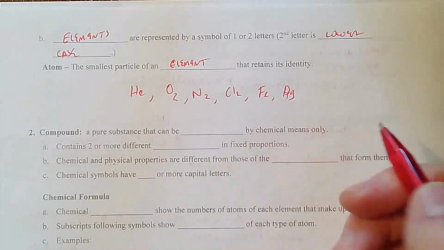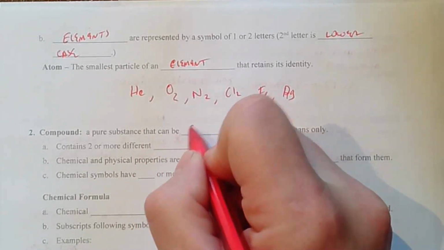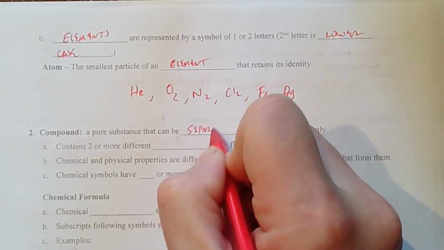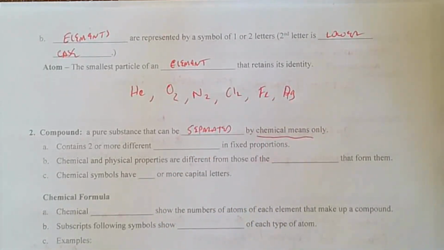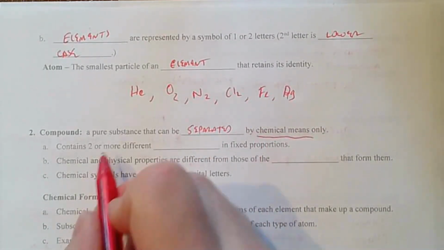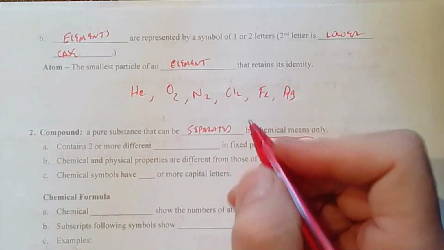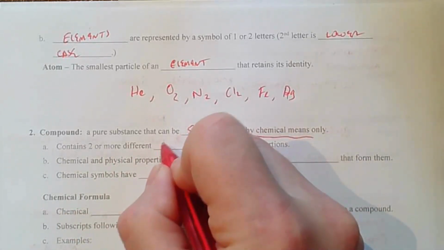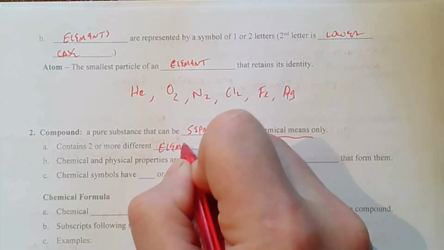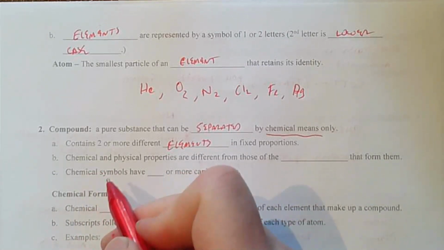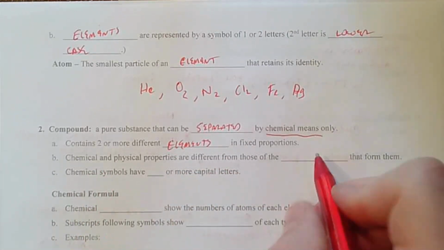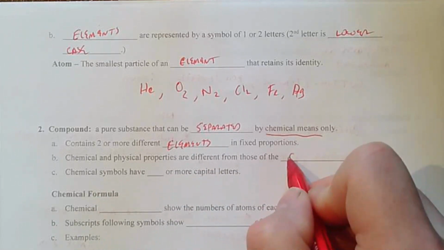A compound is a pure substance that can be separated by chemical means only. And a compound consists of two or more different elements in fixed proportions. And the chemical and physical properties of a compound are always going to be different from those of the elements that form them.